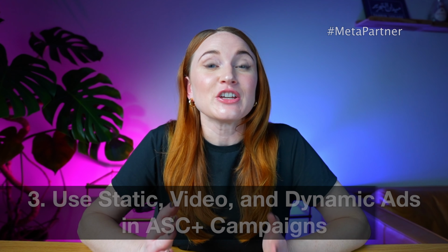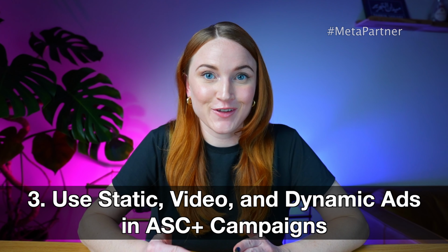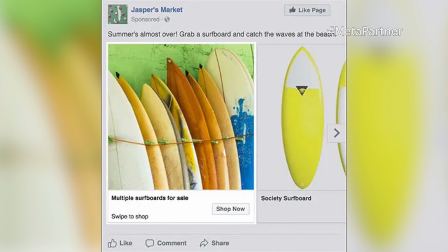Tip number 3, use static, video, and dynamic product ads in your Advantage Plus shopping campaign. Again, in the meta days of old, we used to have to separate our dynamic product ads from our business as usual ads. But in this case, you actually don't have to worry about separating your catalog ads from your regular ads. In fact, you should just keep them in one campaign.